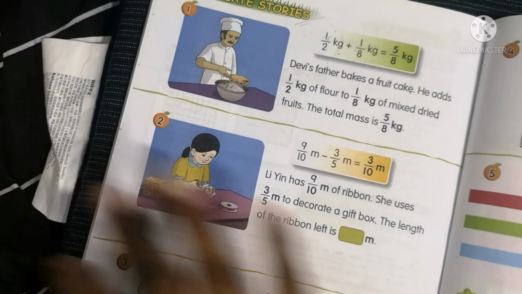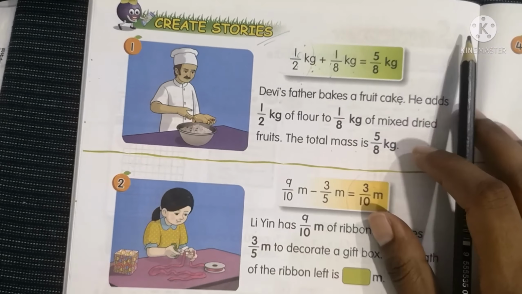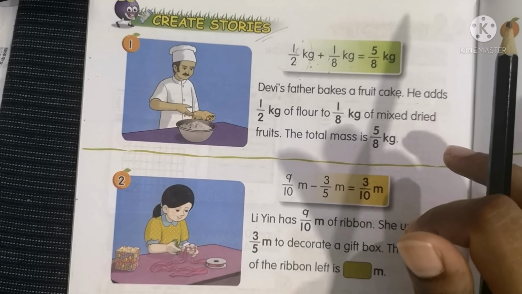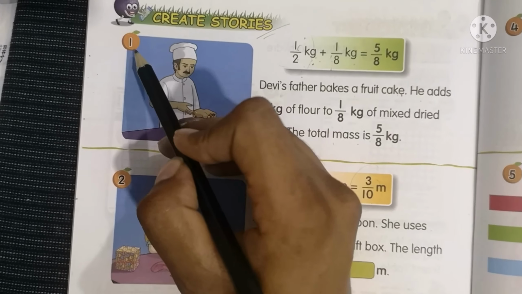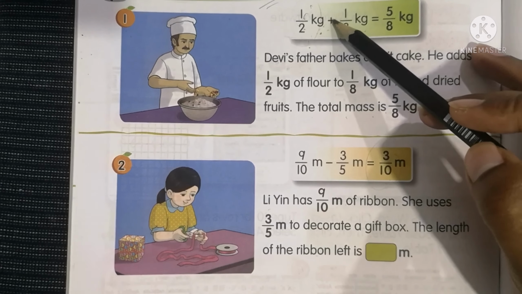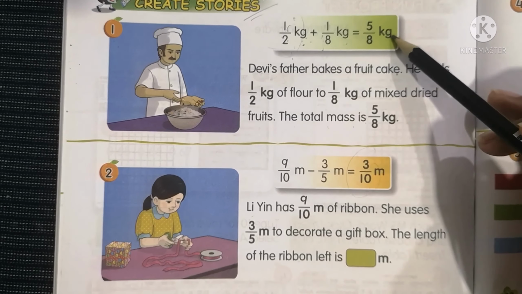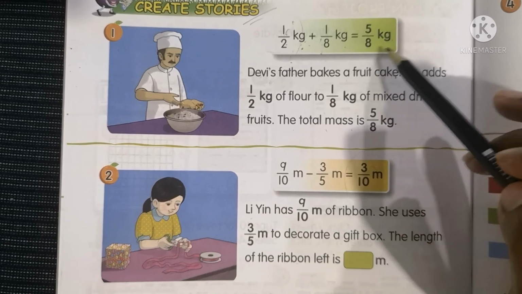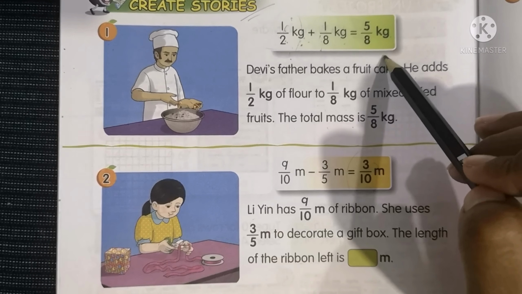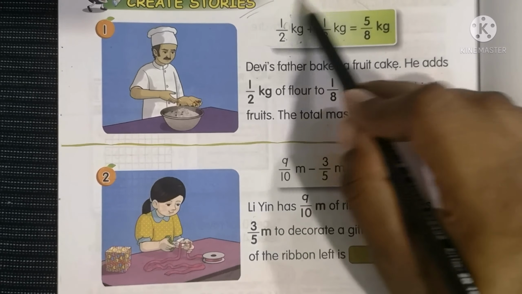Okay, let me put it aside. So I am going to explain one by one. We are going through the stories one by one together. So the first story is they give you 1/2 kg plus 1/8 kg equals 5/8 kg. They have given you the equation here, the question with the answer, and they created a story based on this.